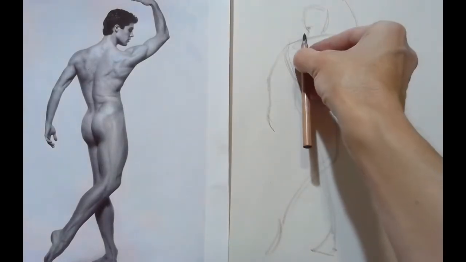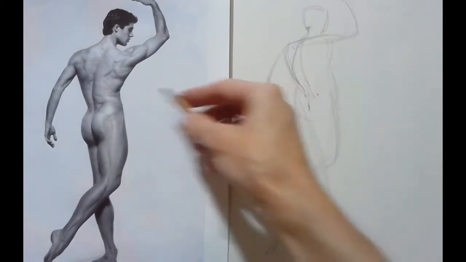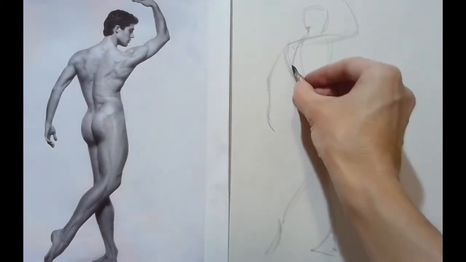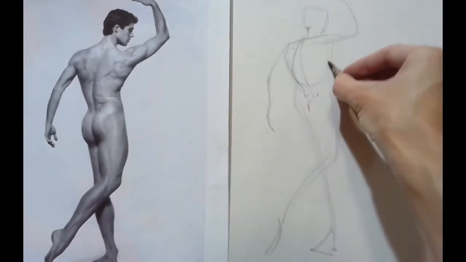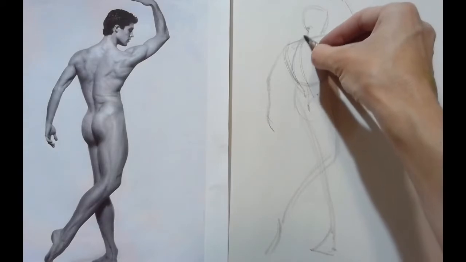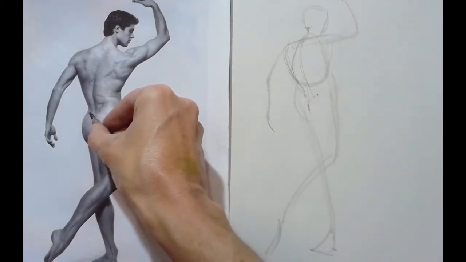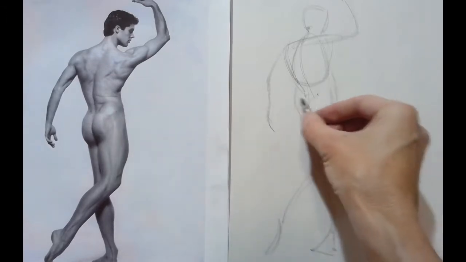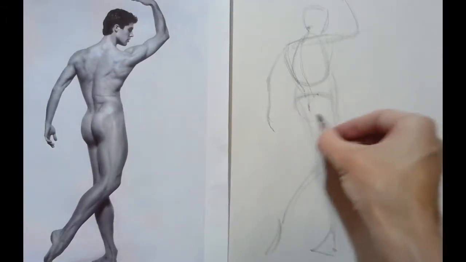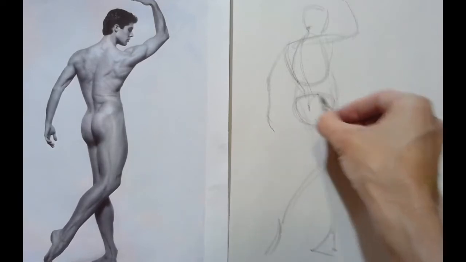Okay, so let's get into the three major masses. Rib cage, looking for where's the narrowest part on the waist. That's where the bottom of your rib cage egg is. Follow that up. Look for those cyst dimples. That gives you the top edge of your pelvis. It's a bowl spilling forward.